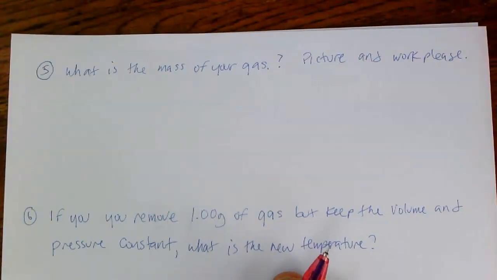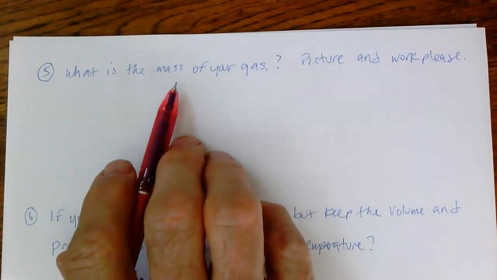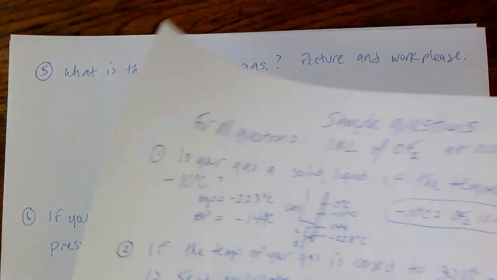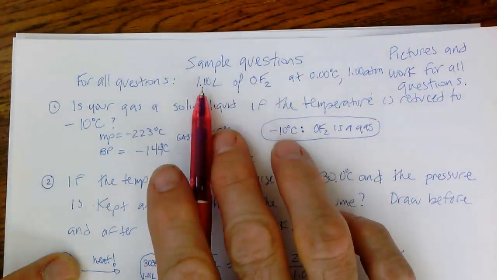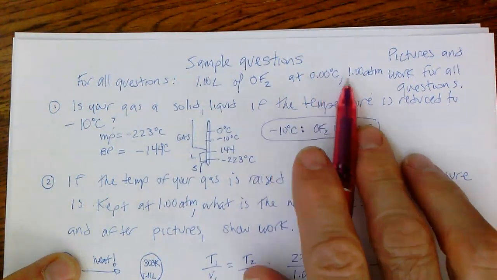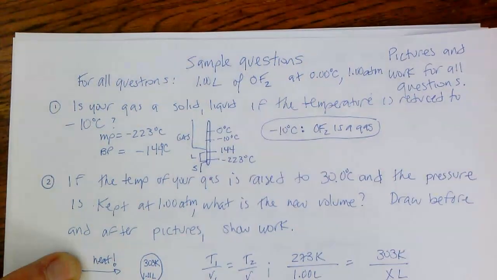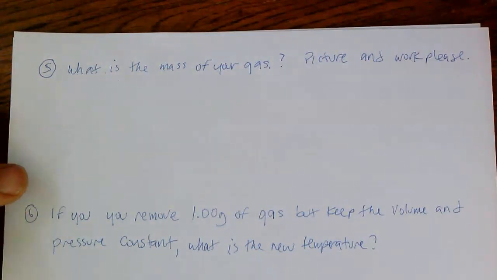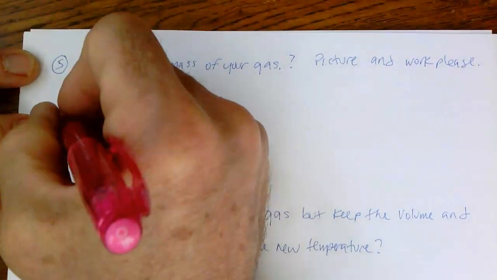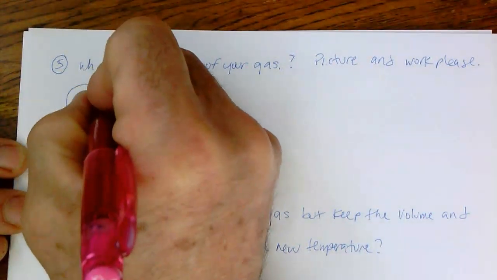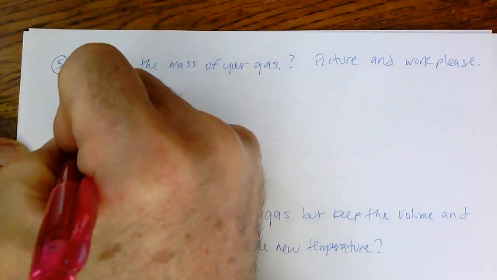Hey, it's time for question number 5. What's the mass of your gas? You might recall from the initial question, you had a liter at 0 degrees Celsius and 1 atmosphere. It was OF2. We just want to know how much it weighs. Nothing's changing, and so why don't we just draw a container? We don't have to draw initial and final. We just need to know how much is in there.